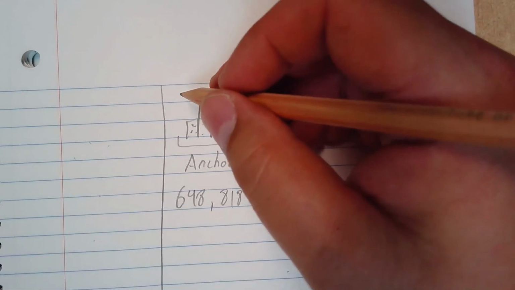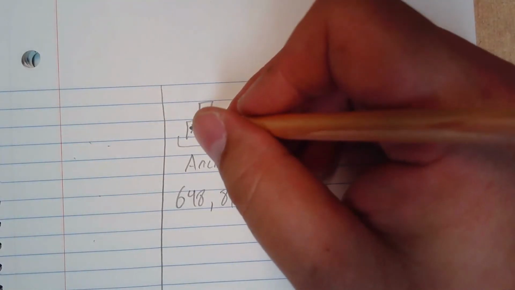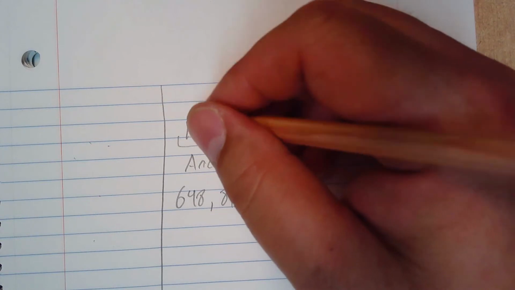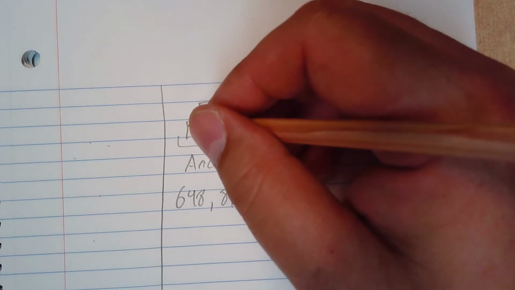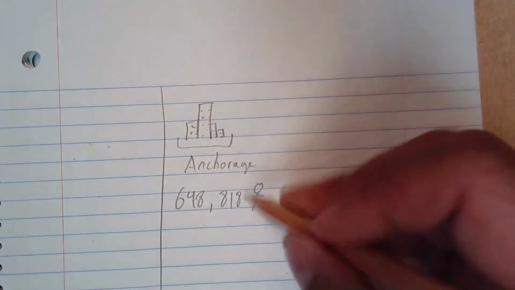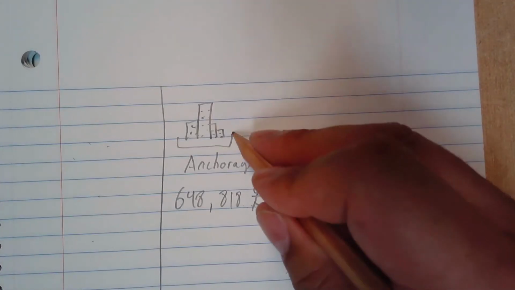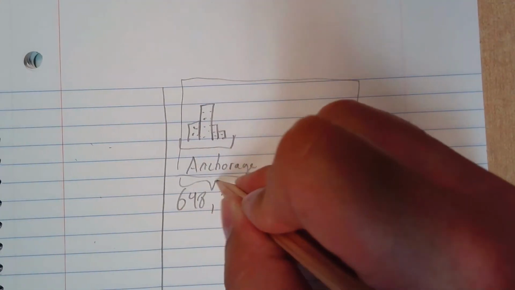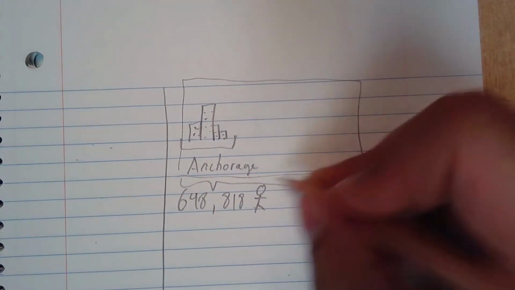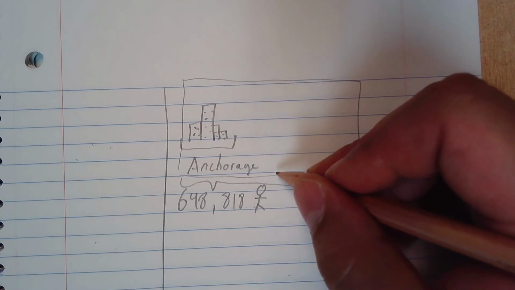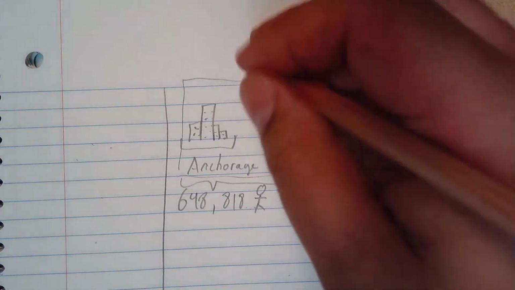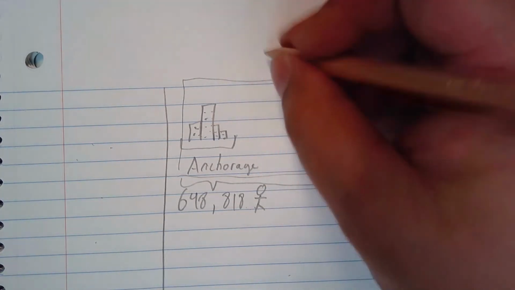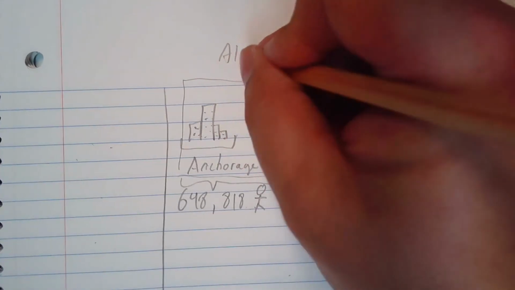Now, these are people. You know what? I didn't read the problem carefully, did I? All right, Anchorage. Are these people who live in the city? No, these are people that live in the state of Alaska. So all these people are in Alaska. There's all these people, right? But, and I should write this down, this is Alaska.